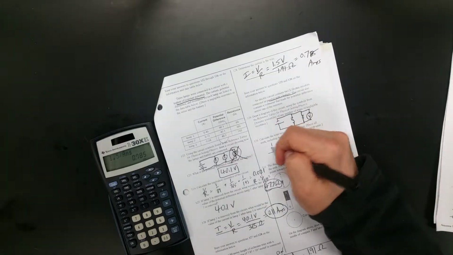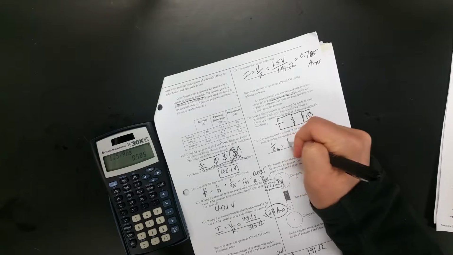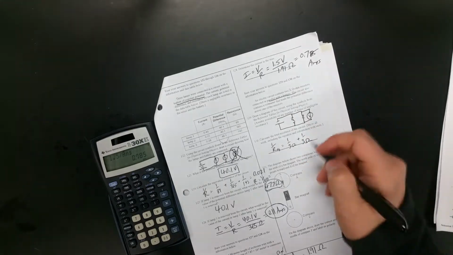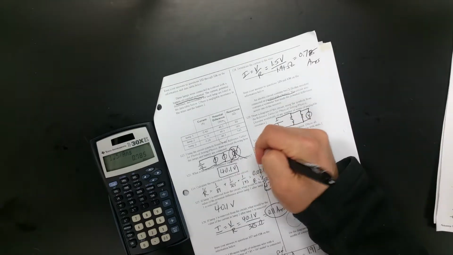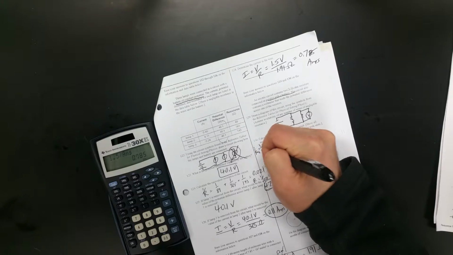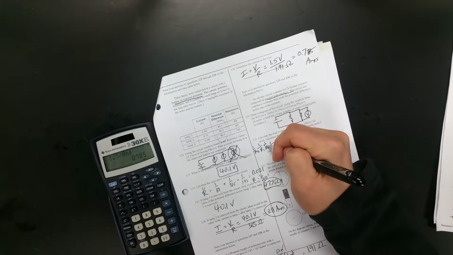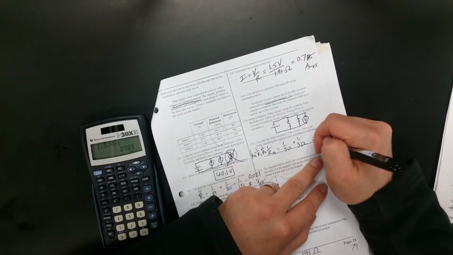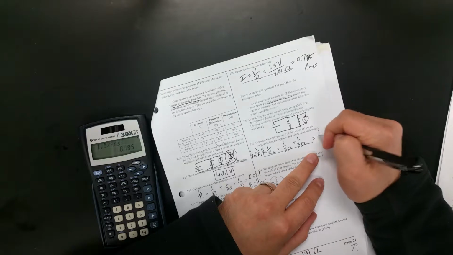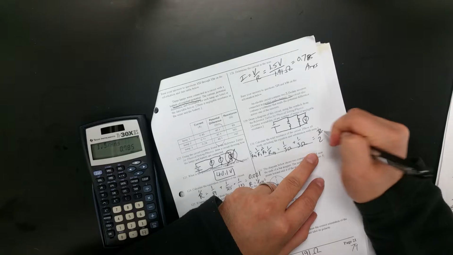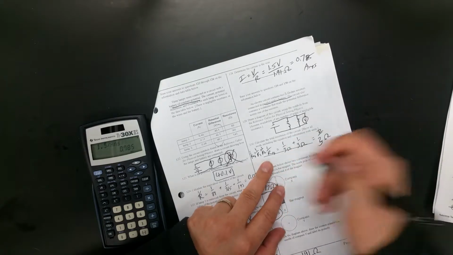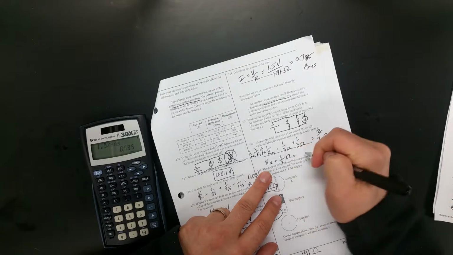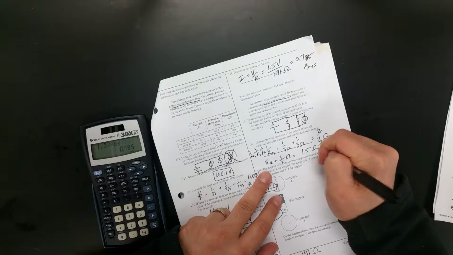Total resistance: 1 over R equivalent is equal to 1 over 3 ohms plus 1 over 3 ohms. Watch, I'm putting units in there. I didn't put the equation, so I need to make sure I do that. 1 over R EQ equals 1 over R1 plus 1 over R2. There's my equation. Not a lot of space, sorry about that. 1 over 3 plus 1 over 3 you can add up easily as 2 over 3 ohms. That's 1 over Req, so Req is the inverse of that, so 3/2 ohms, or 1.5 ohms.